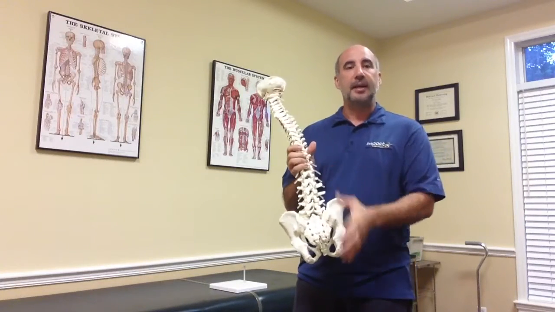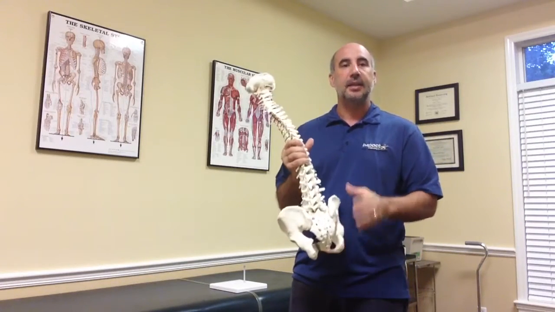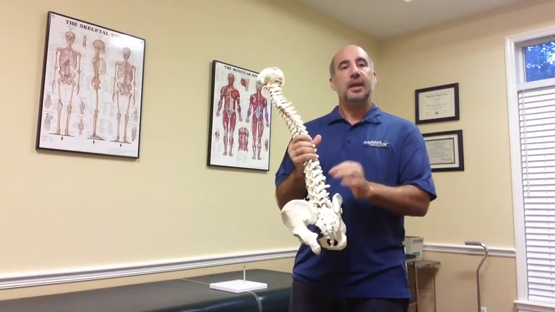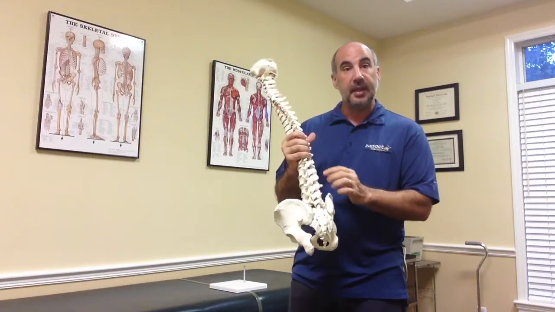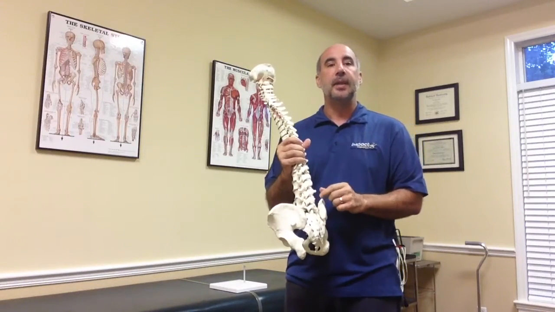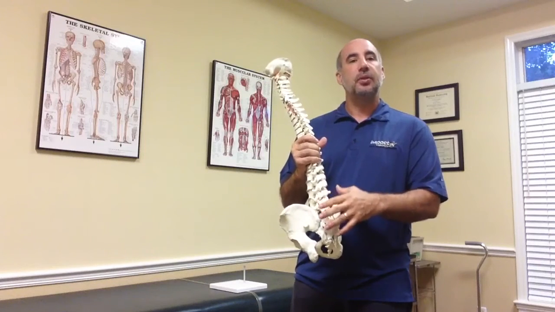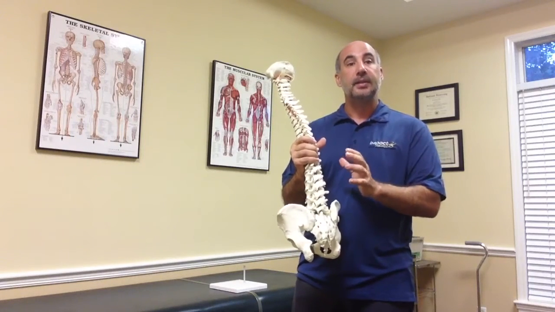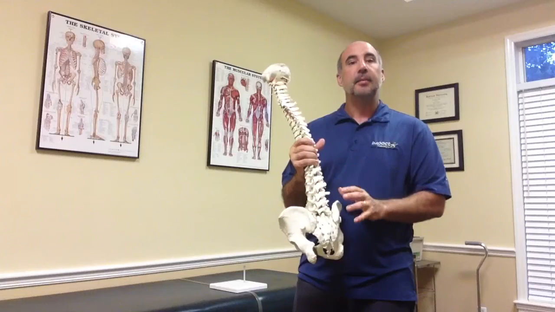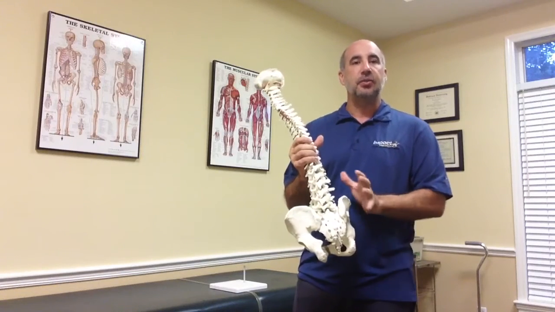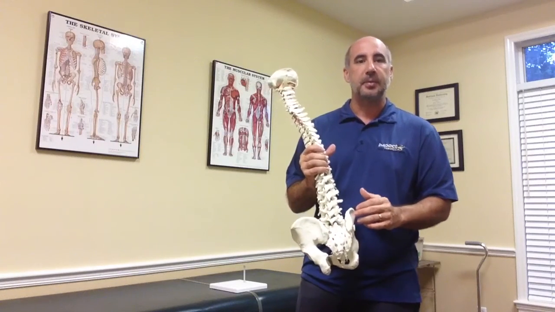So as we talk about the spine and spinal mechanics and understanding the body, yes, we want to understand the motion segment at any one level of the spine. However, we need to make sure we understand how it incorporates the entire body, because that tells us why stretching, strengthening, working other body parts become important.